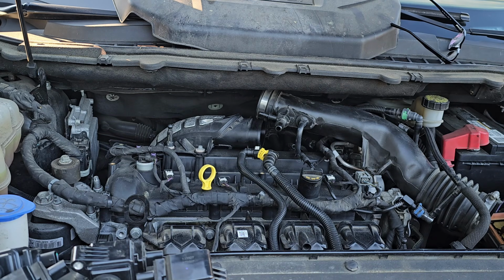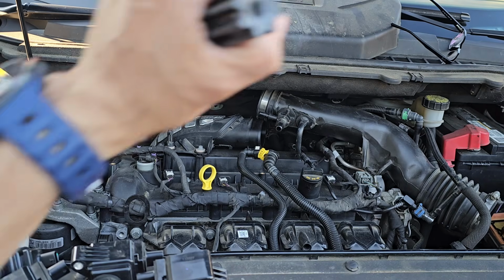Here are the replacements. Take these out of the packaging, and we're going to throw a little bit of dielectric grease in them because we want to keep our circuitry, electronic equipment here in good shape. Alright, so we're going to put some dielectric grease here.